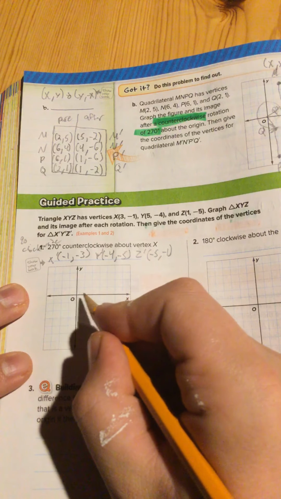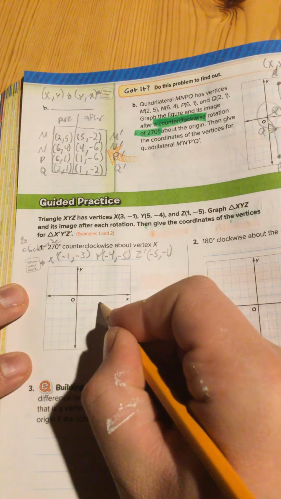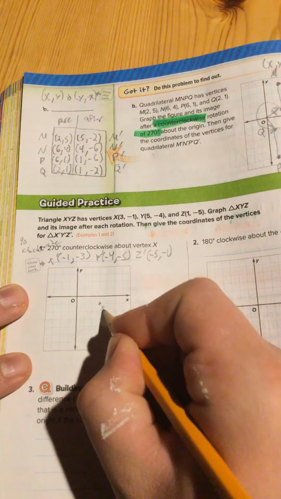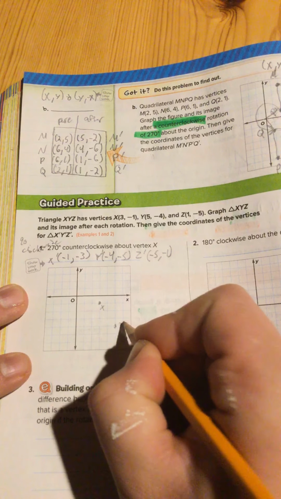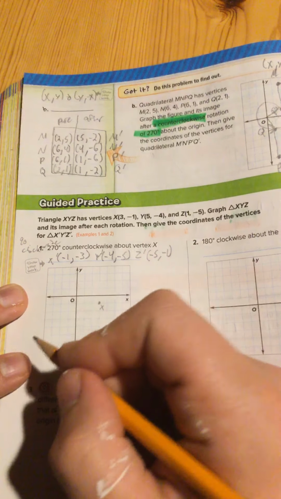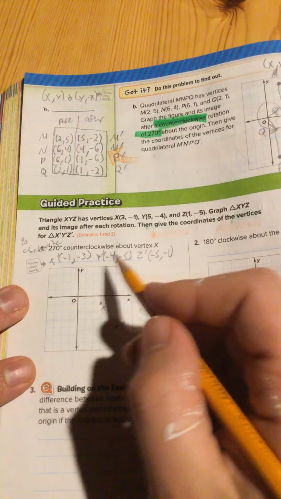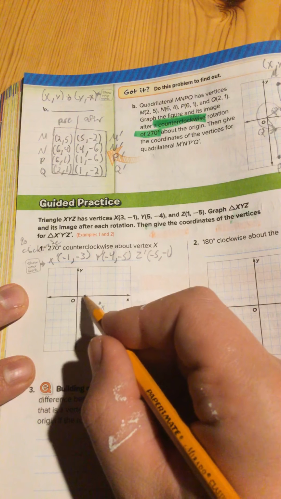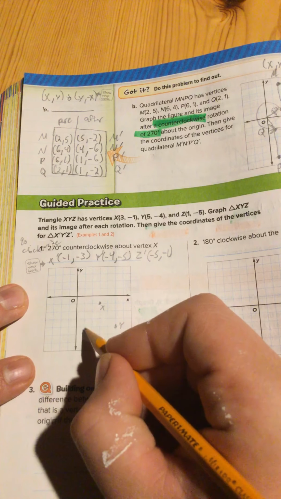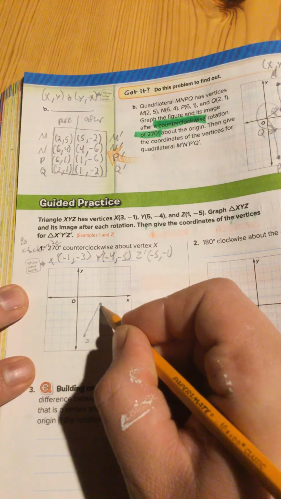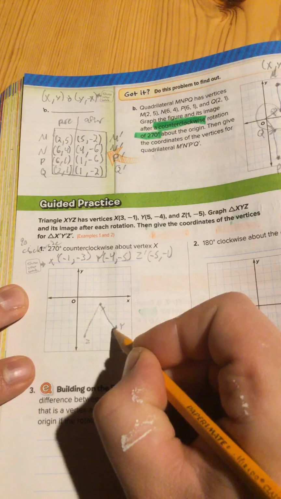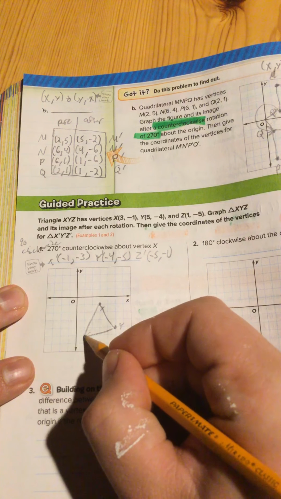So all we have to do now, we should graph both of them, but I'll graph both of them. 1, 2, 3, negative 1. That's my x value. 1, 2, 3, 4, 5, down 4. There's my y value. This is my original figure. This is my pre-image. Remember, pre-image, and this would be my after image. Z is 1, negative 5, 1, down 5. Draw in my lines now. Ooh, not great drawing in lines.